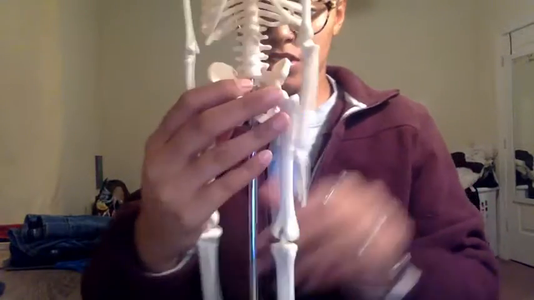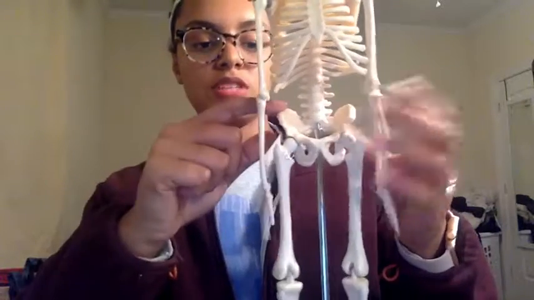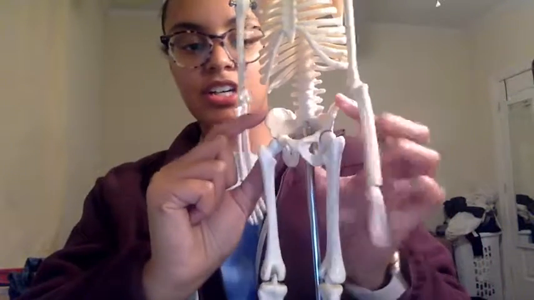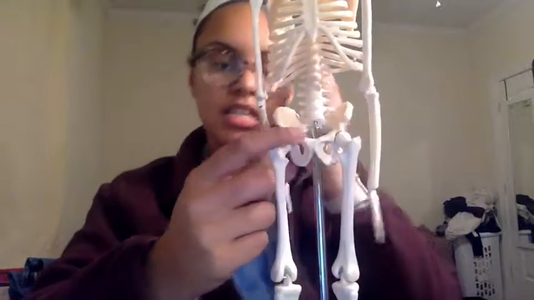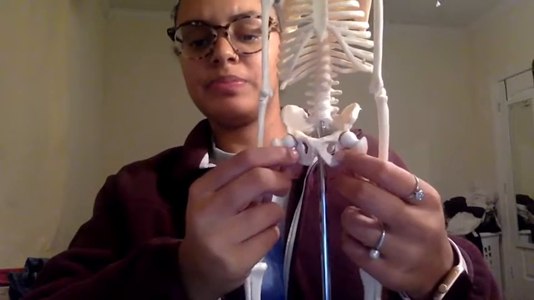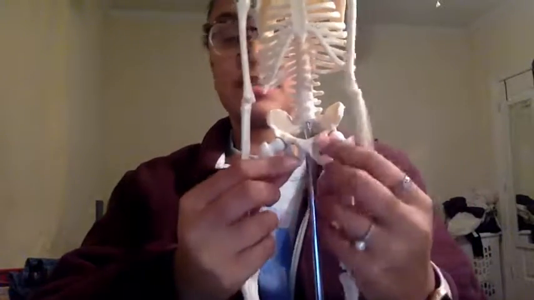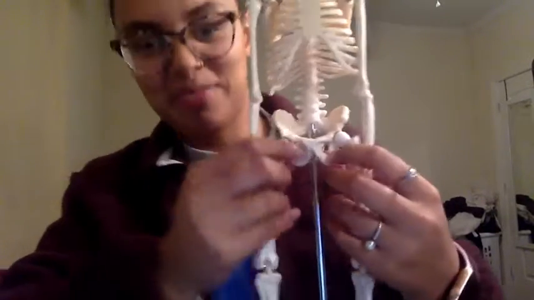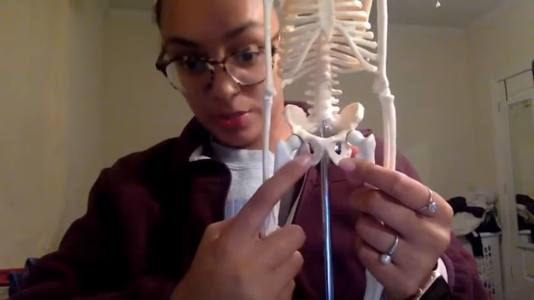Then moving on to the hip bones. These are your hip bones. Put this up so you can see. Your hip bones, your ilium, or these outer layers right here. Then your pubis is this middle layer, which is what connects it, and then your ischium, these lower bones here with the loops.